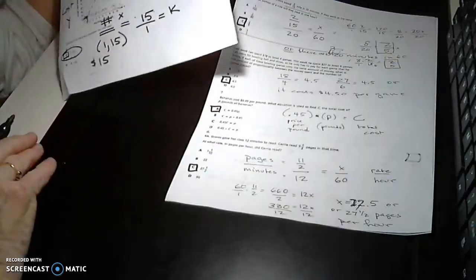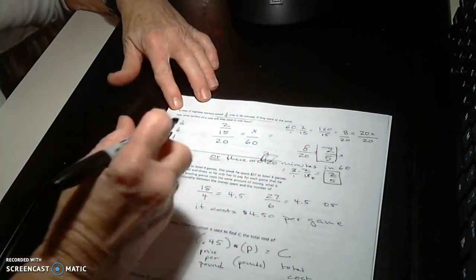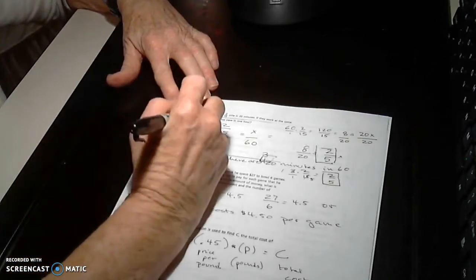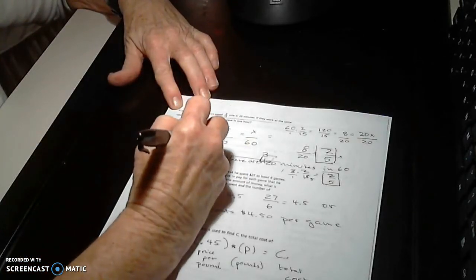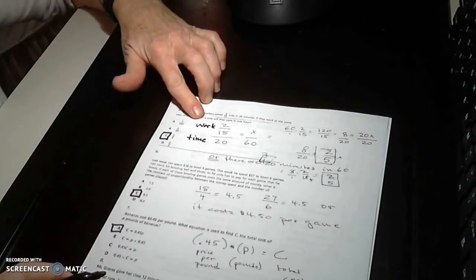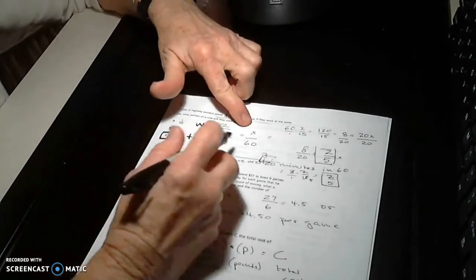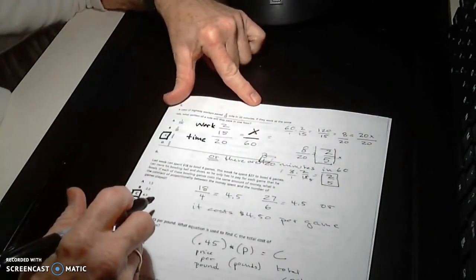Moving on, we're on question number 5. Let's make sure you can see it. A crew of workers paved on the highway 2/15 in 20 minutes. So this is the work, and this is the time. I set up a proportion, work to time, 2/15 in 20 minutes. I want to know how much they can work, or what x, in 60 minutes.